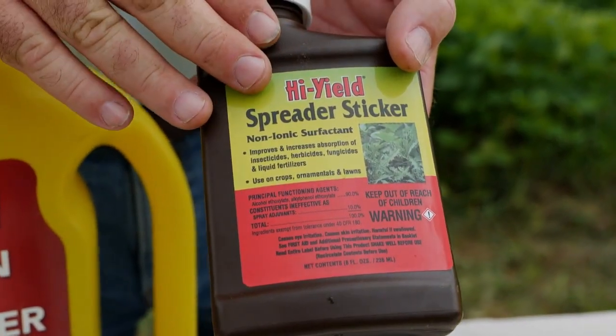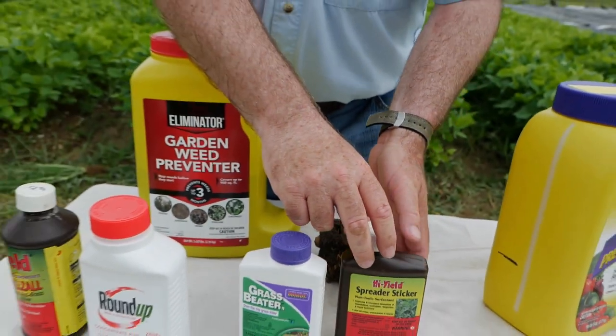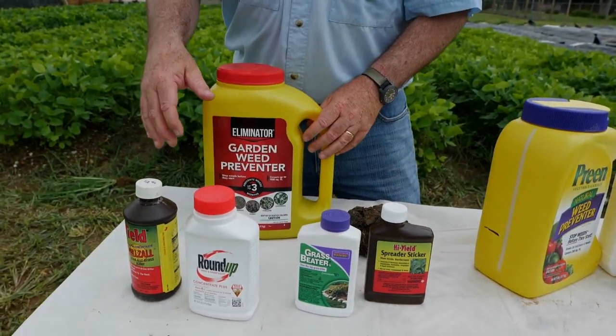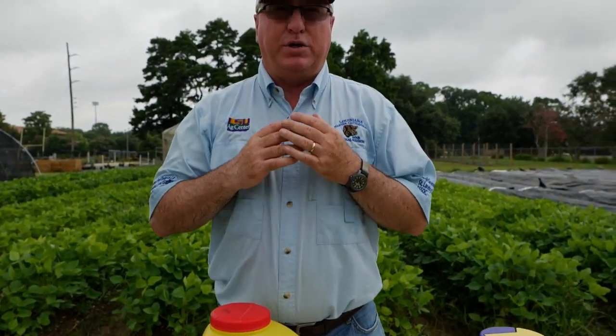This is a spreader sticker. It just helps that droplet spread out on the leaf. So that's a very common thing, to add a spreader sticker to some of these herbicides that you see. Now, there are also pre-emergence herbicides. And the one that we use in vegetable gardens is the active ingredient trifluralin.